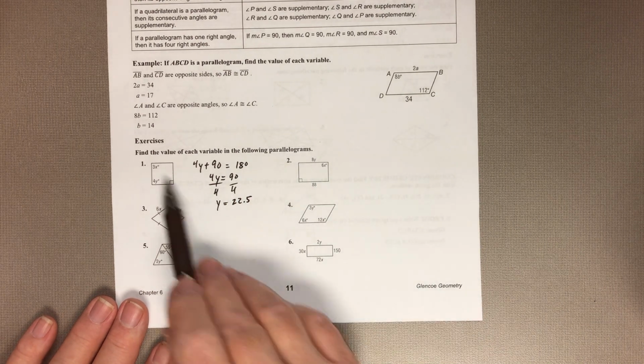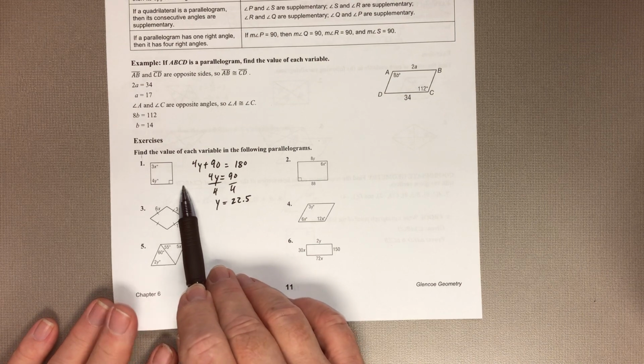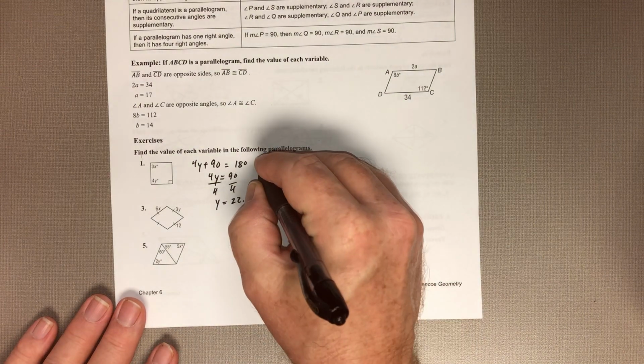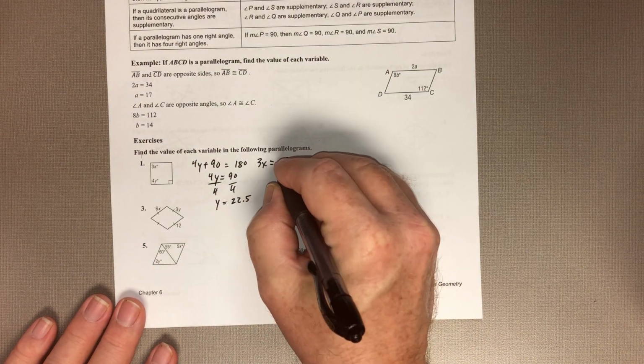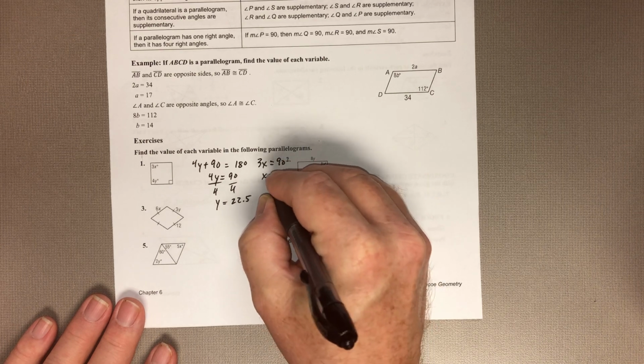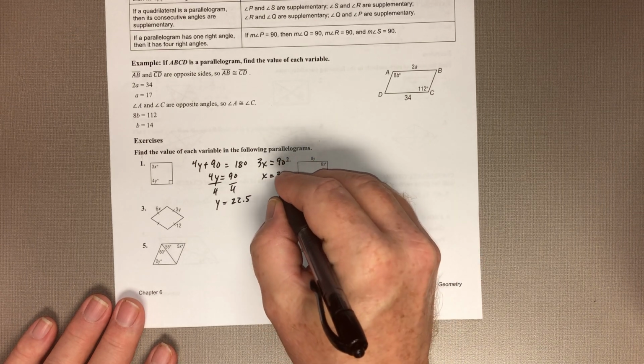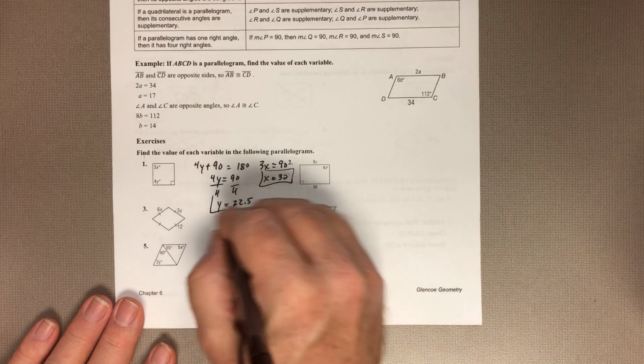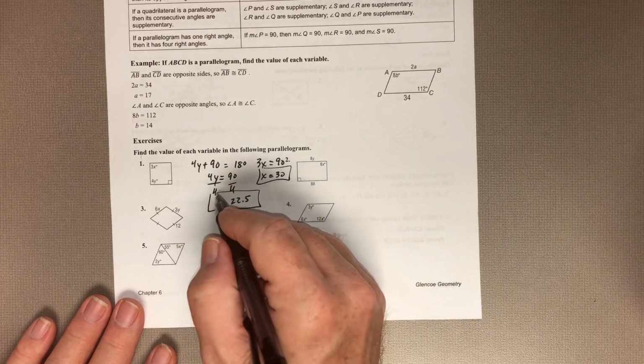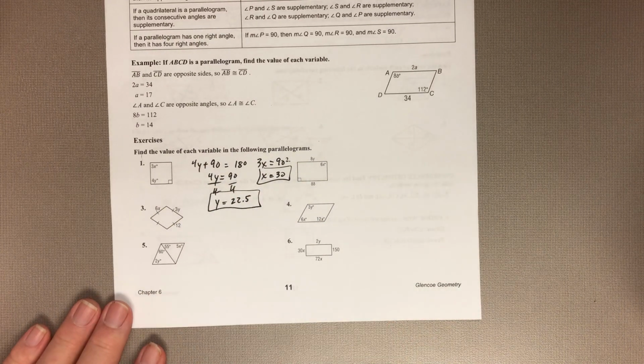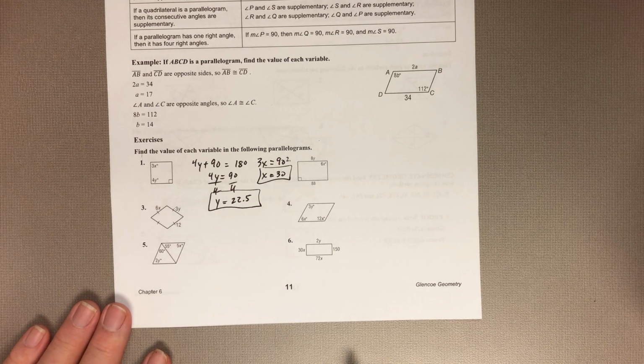All right, the opposite angles of this parallelogram have to be congruent, which means that 3x would have to equal 90, which means that x would have to equal 30. So there's both x and y, given that that figure is a parallelogram. Let's go to number two.